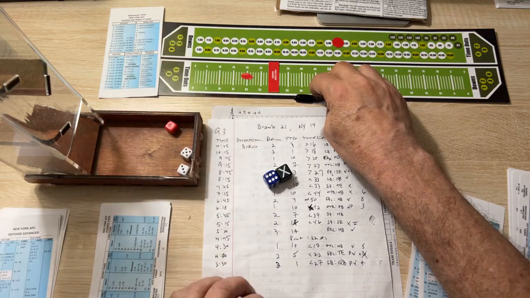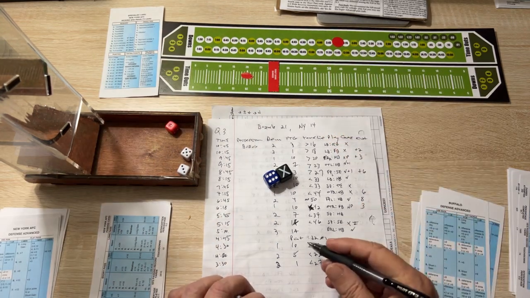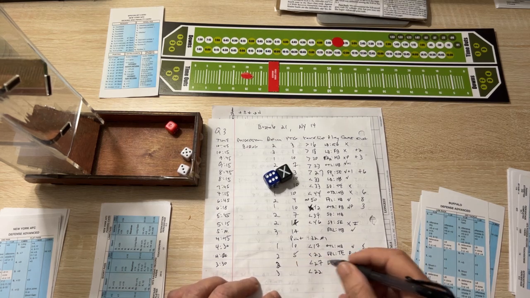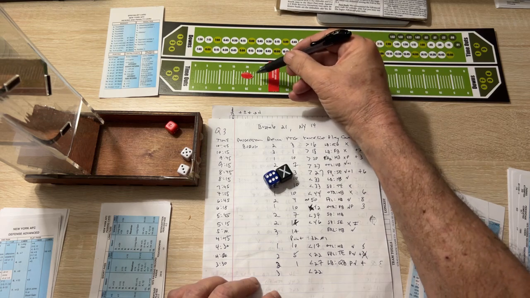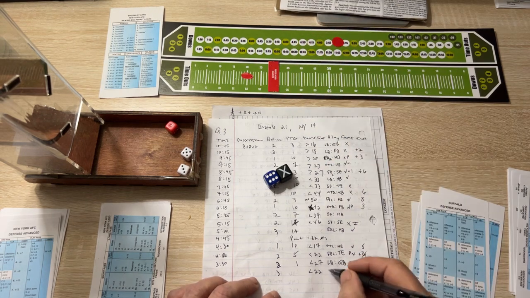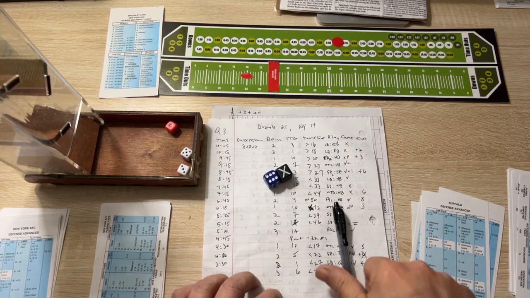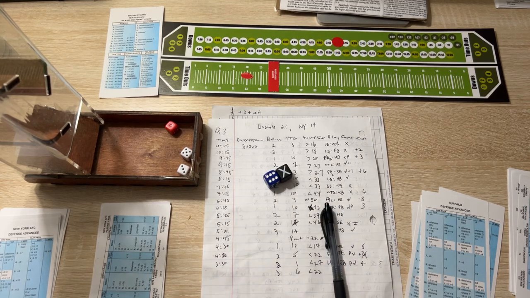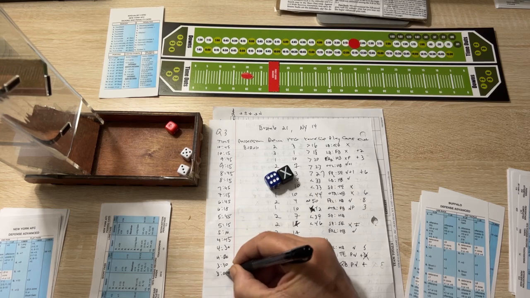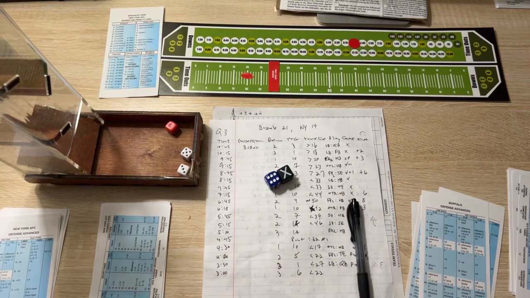Back to their 22-yard line. 3rd and 6. Broadway Joe, 3 minutes left. 3rd and 6 is a tough one.